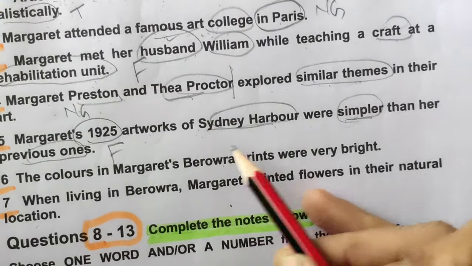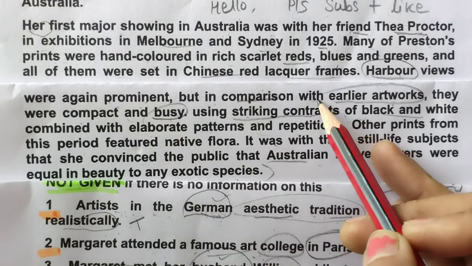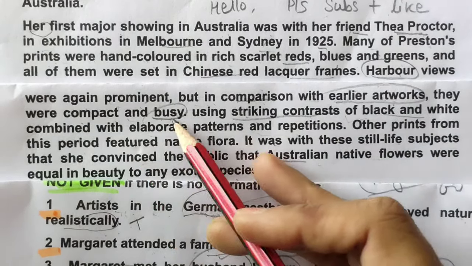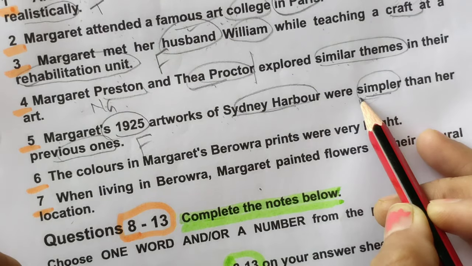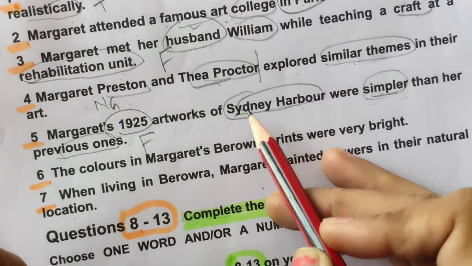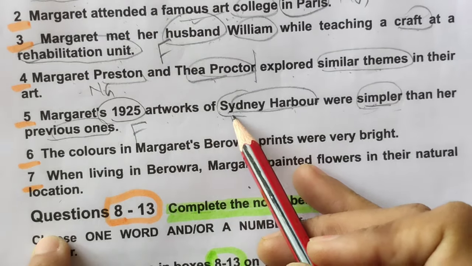It was not simpler. It was compact and busy actually. But in comparison with earlier artworks, they were compact and busier. But here they are saying were simpler than her previous ones. Because of this, I am having doubt. Okay, let's read it. You can also text me about this question.